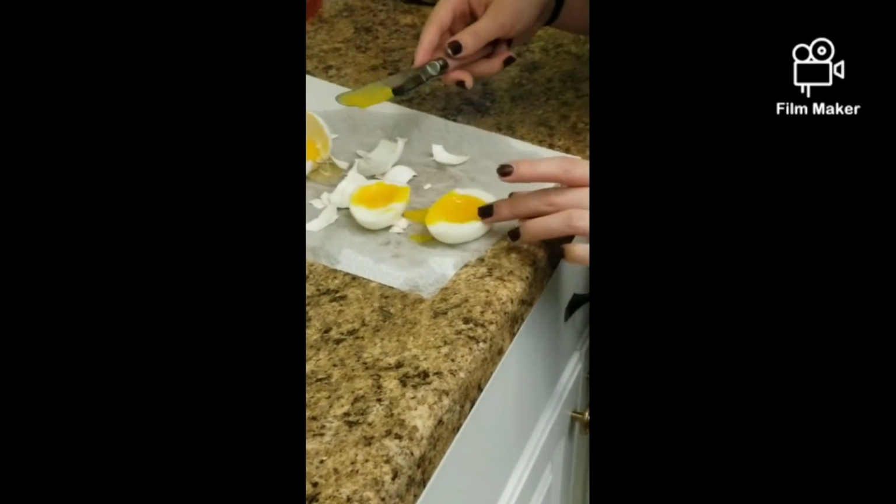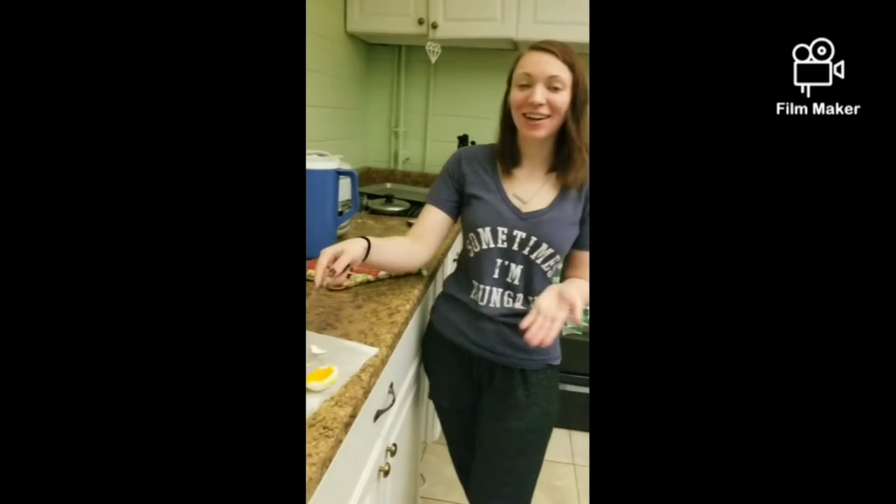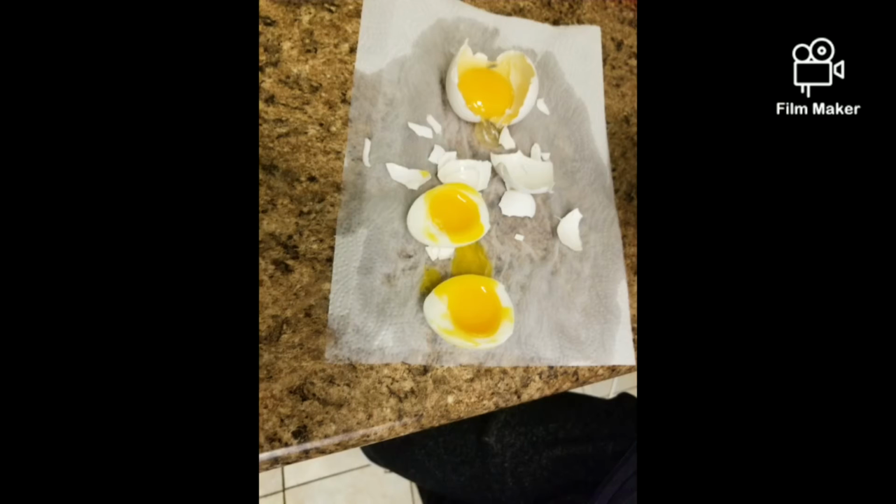Okay, so it turns out we did not let it harden all the way or cook it long enough because the yolk is still raw. But that is a raw egg compared to a hard egg.